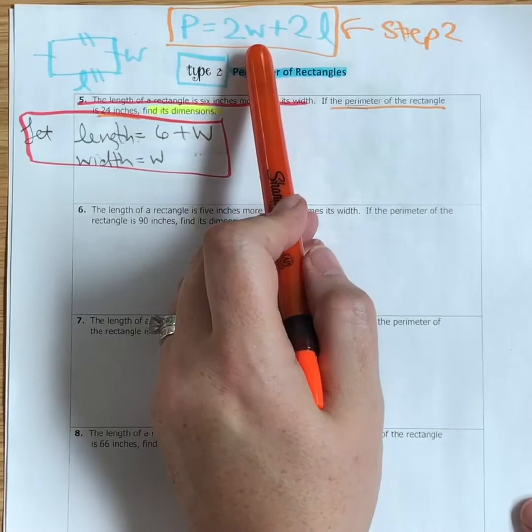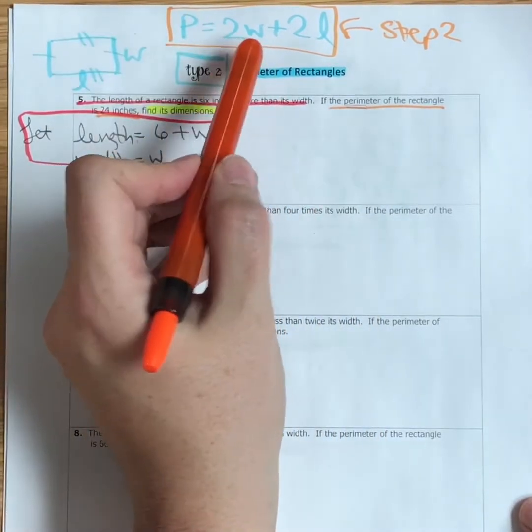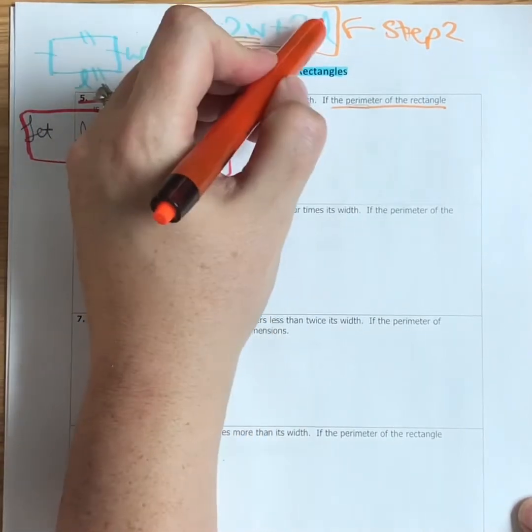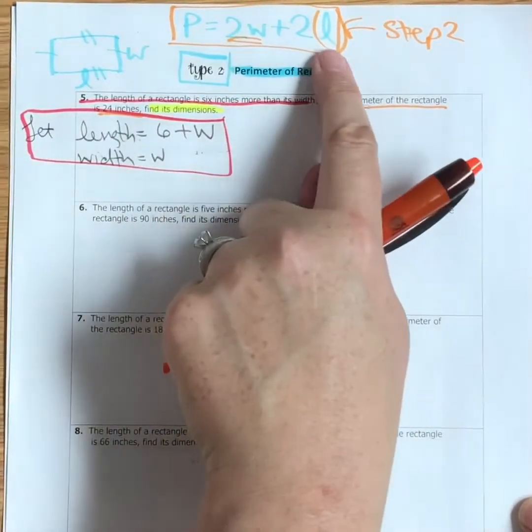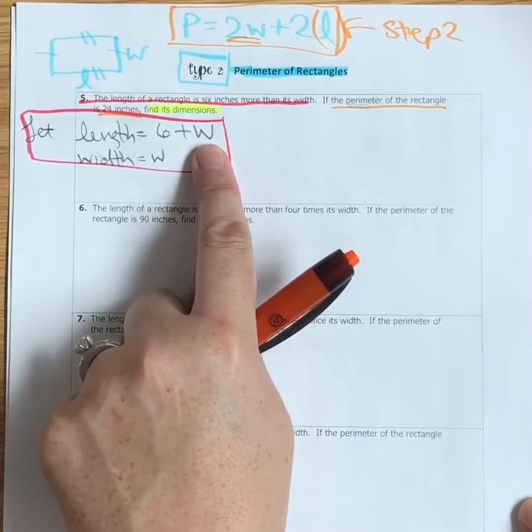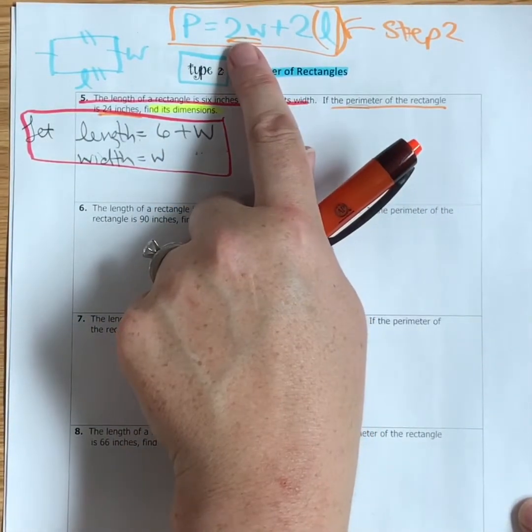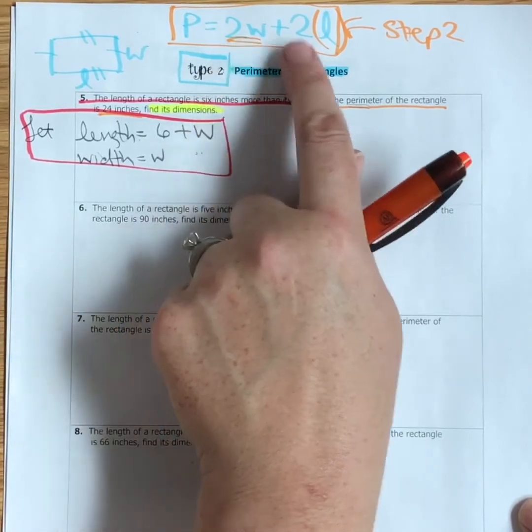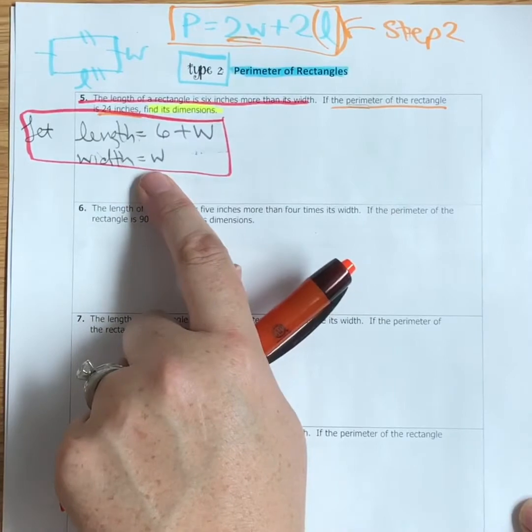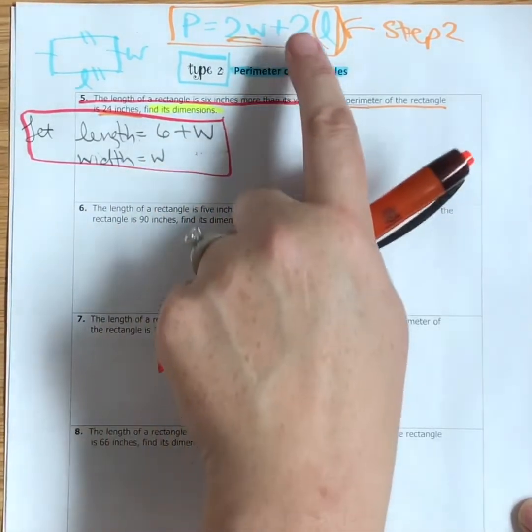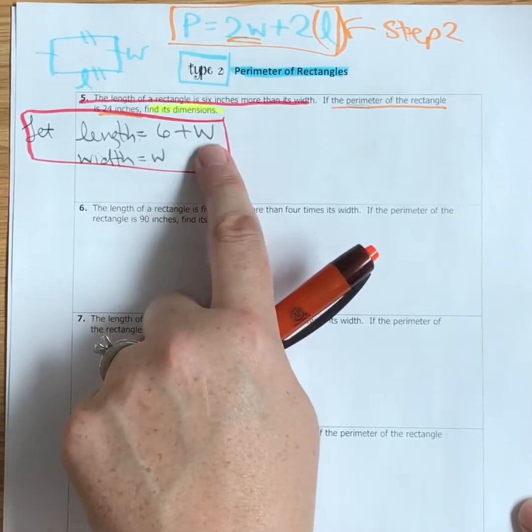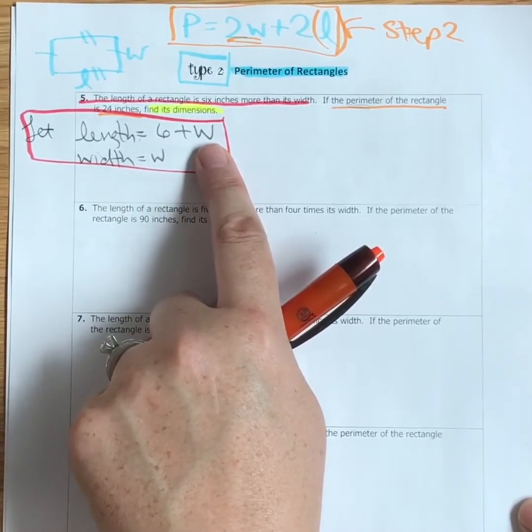Step 2. The 2W is always going to stay the same, but the 2L, we're going to put in parentheses and plug in what we got from step 1. So here, where we have the perimeter P equals 2W plus 2L, the 2W is going to stay the same because it's just plain W for width anyways. But for 2L, we need 2 parentheses 6 plus W, and we're going to end up distributing.